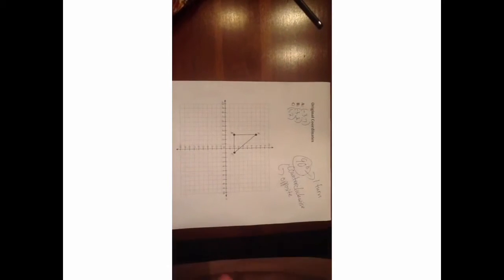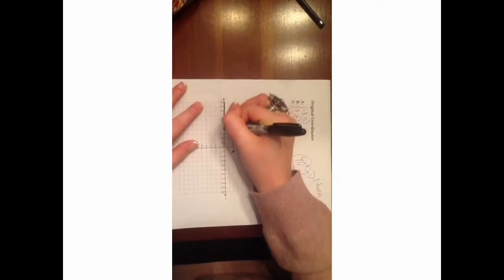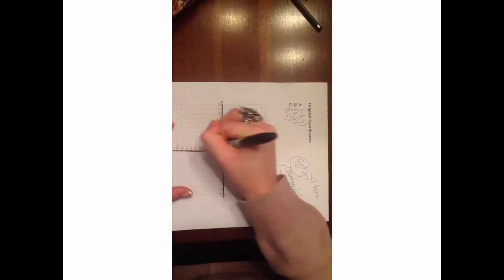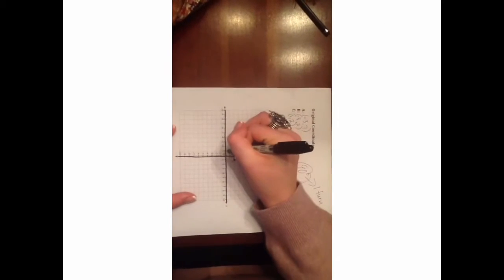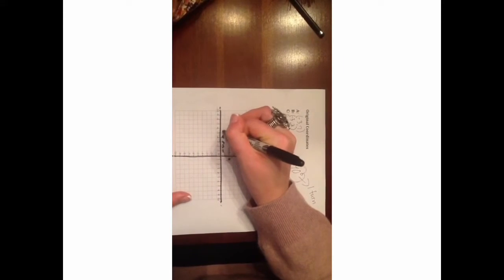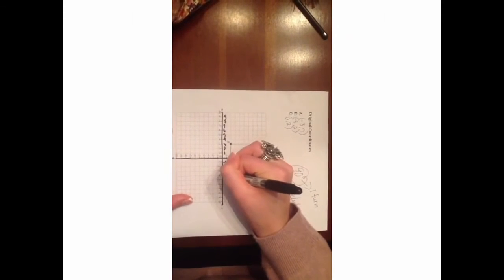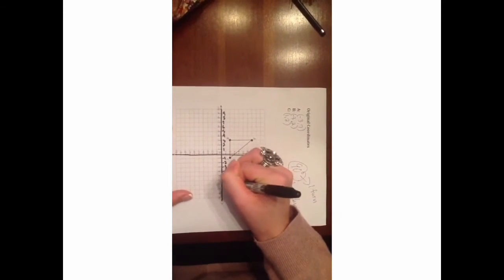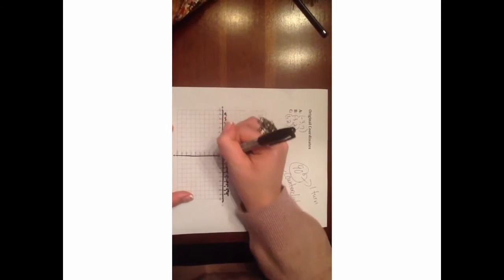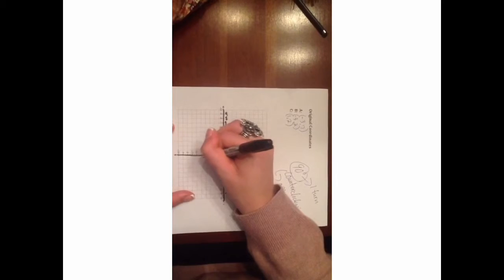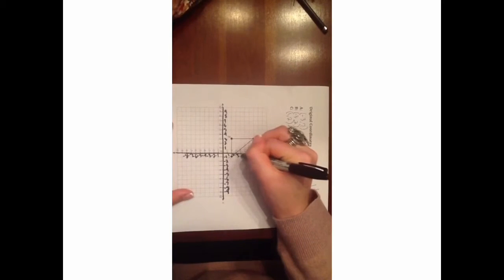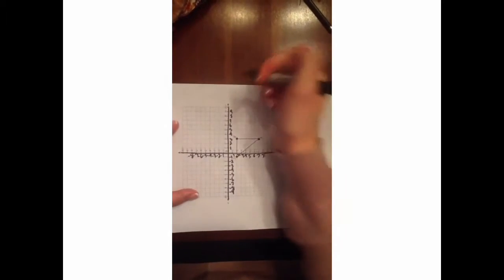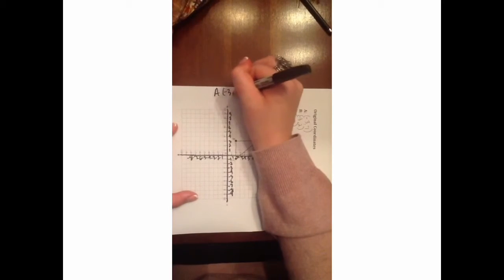The next thing I'm going to do is I'm going to relabel my axis. So this now becomes my y-axis, and this becomes my x-axis. This doesn't have to be beautiful. It just has to be so you can easily plot our points. I'm going to relabel it all the way throughout. This becomes -1, -2. Okay, good enough. Alright, our original point A was at -3, 7.